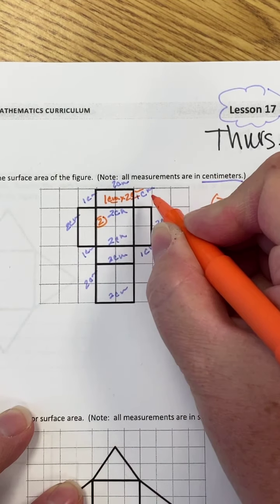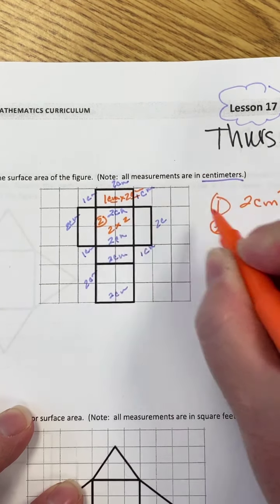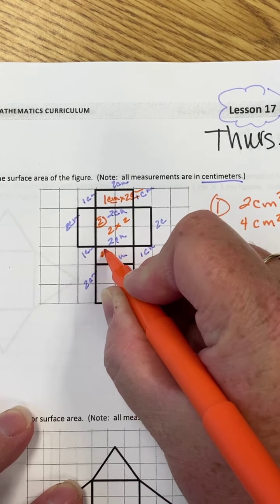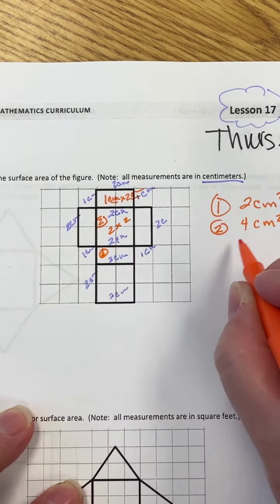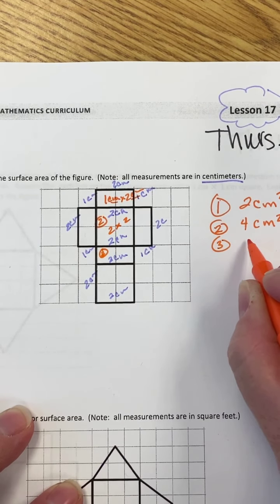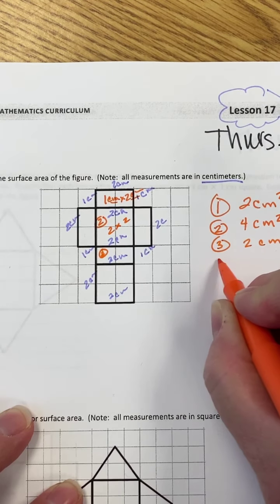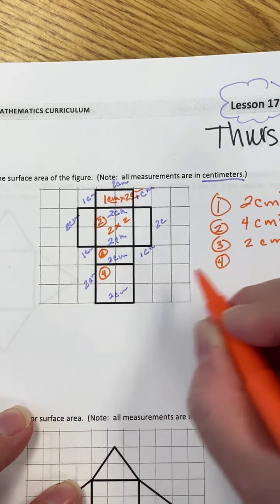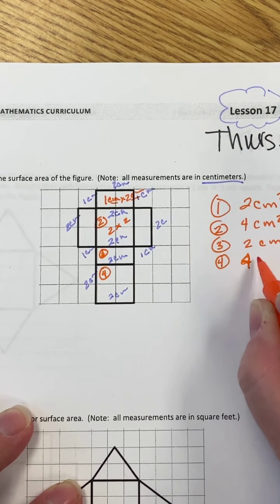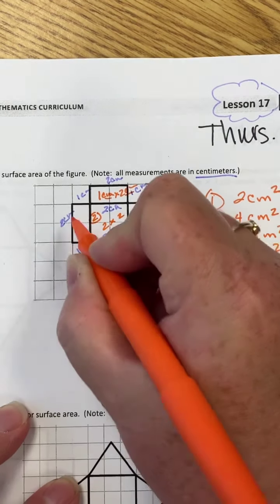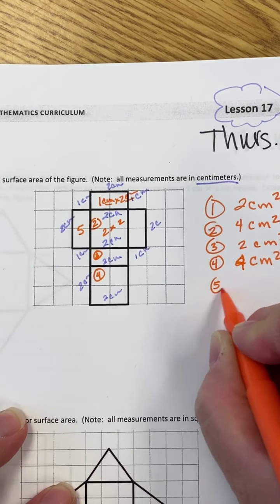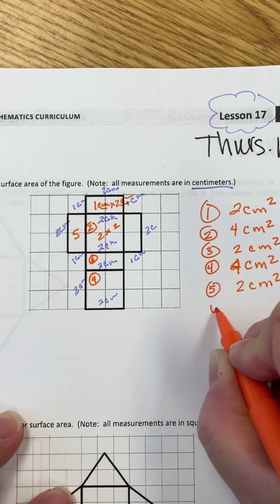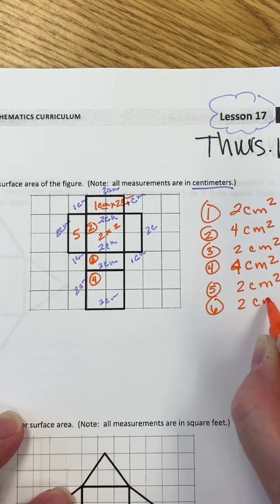This one will be 2 by 2, so we know that that is 4 centimeters squared. We'll keep going down. 3. This one will be a 1 by 2, so that's 2 centimeters squared. Face number 4 is a 2 by 2, so it is going to be 4 centimeters squared. Here we have 5, and that's a 1 by 2. And then the last one is also a 1 by 2.